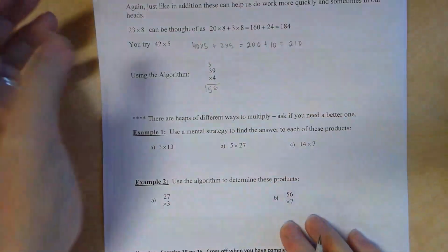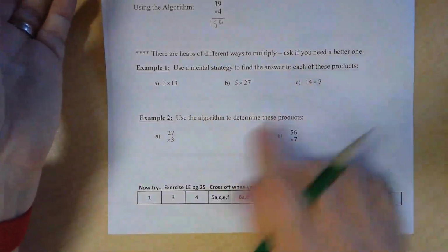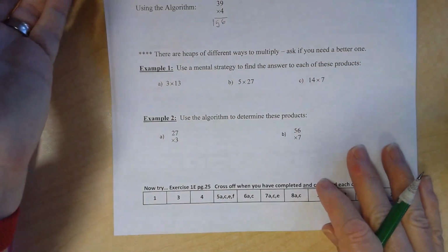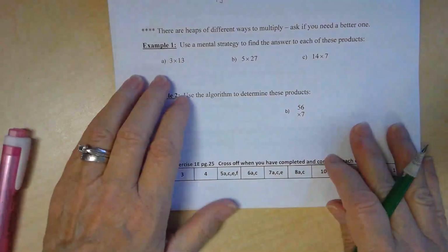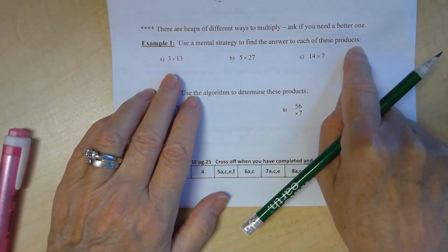It's fine for you to use the algorithm. There are also other ways to multiply. You should ask Mr. Bursons or me if you need another one. Okay. Use a mental strategy to find the answer to each of these products.